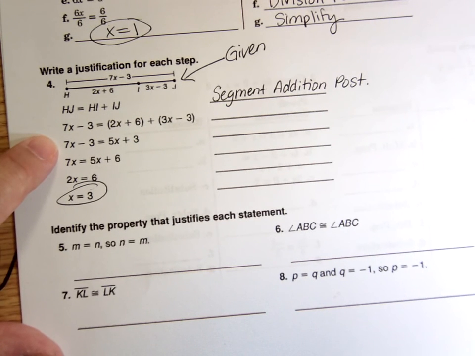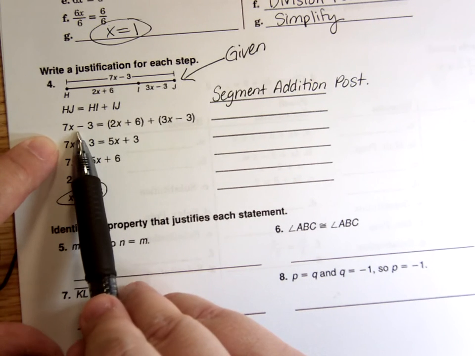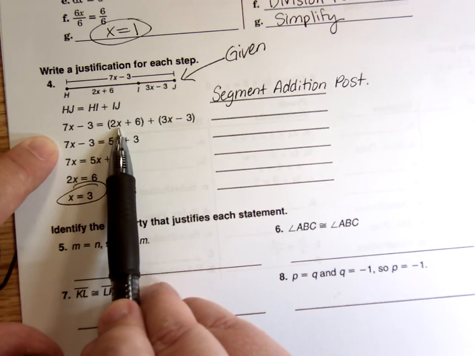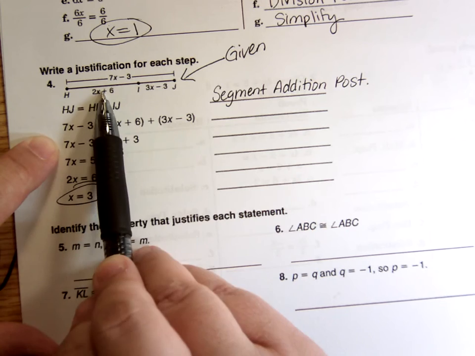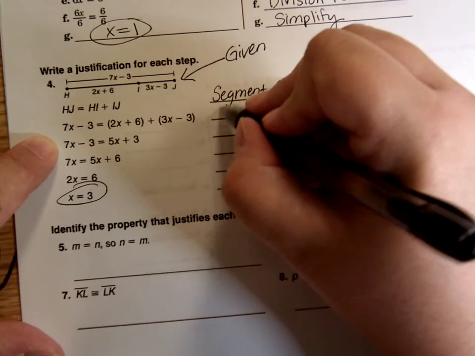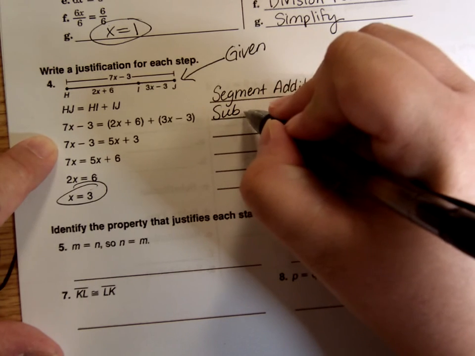Now, what happens next? Well, next we're just substituting. We're putting a 7x minus 3 in place of HJ, a 2x plus 6 in place of HI, and a 3x minus 3 in place of IJ. So that's the substitution property of equality.